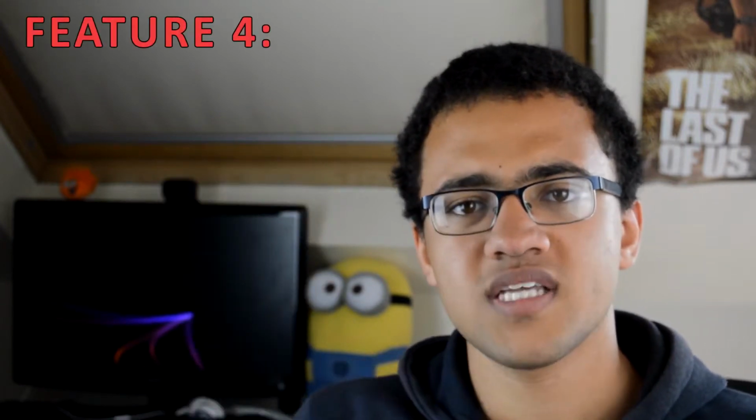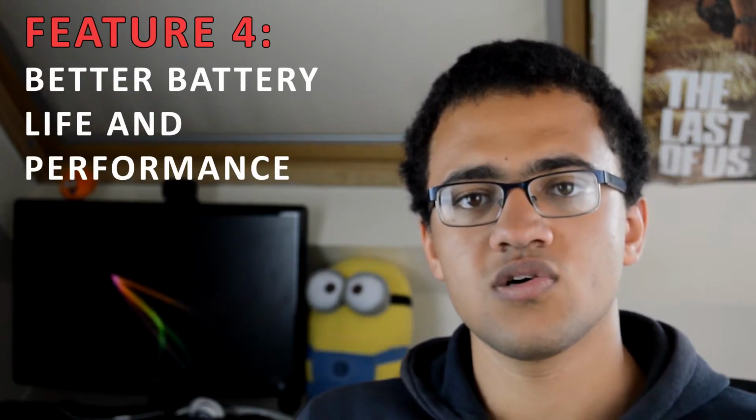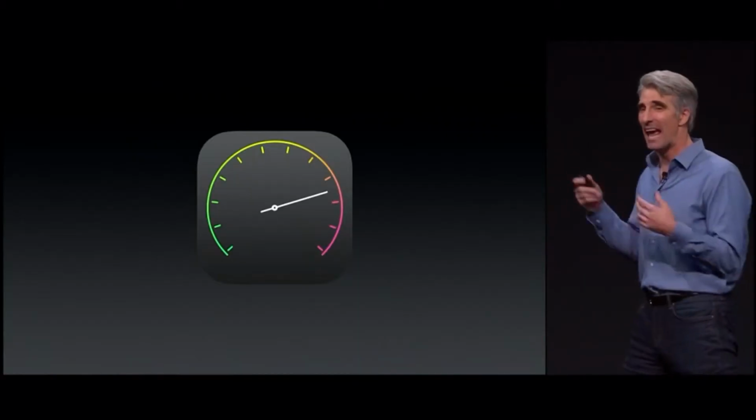Number 4 is kind of like OS X El Capitan. I hope I'll be able to say that word right soon. It's better battery and performance. So with iOS 9, there's a whole lot of things that they're doing under the hood to try and improve the performance. Like for example, if you lay it face down on the table, the sensors are going to be able to see that it's basically covered, the screen's covered. So it's not going to put the screen on for any notifications or anything like that, saving battery life.